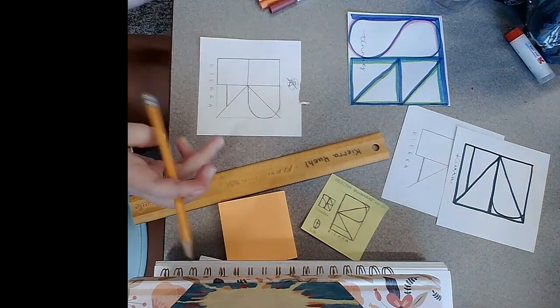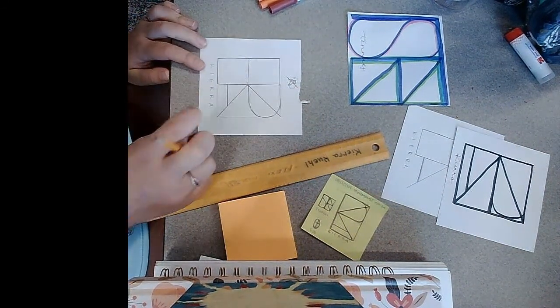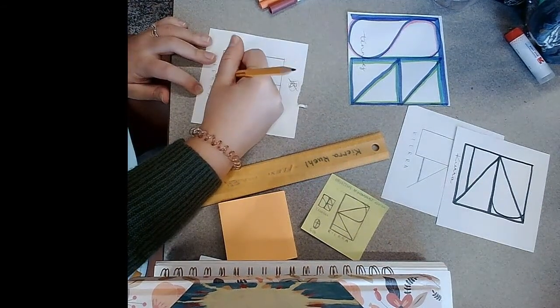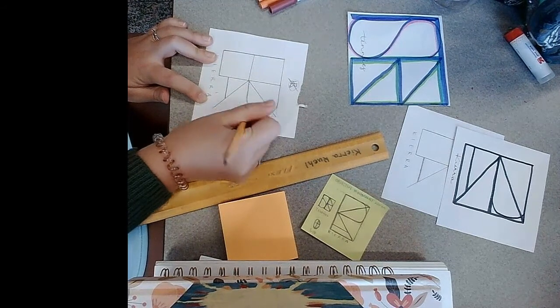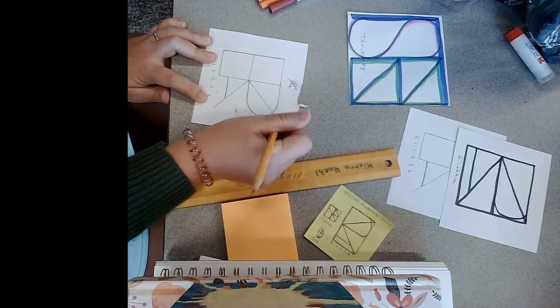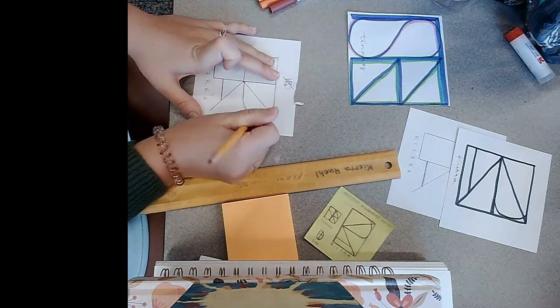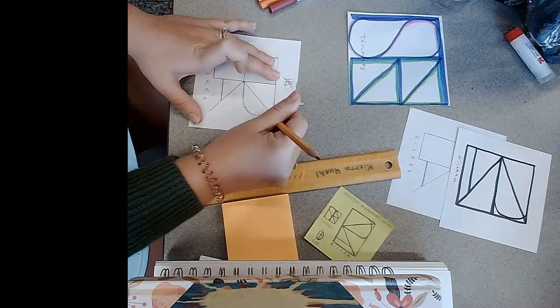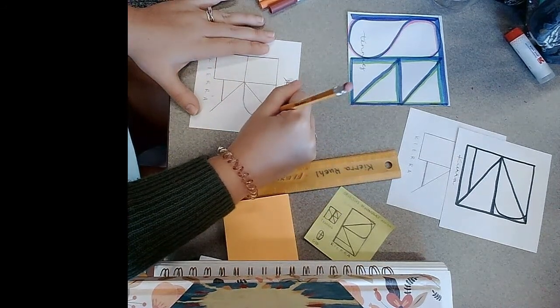So the last part, once you have all your letters on your box, you're going to go ahead and erase any excess of the square, the first square that you drew, so that you can see your whole entire design. I didn't use that bottom part or the right side. And then go back in and darken your lines.